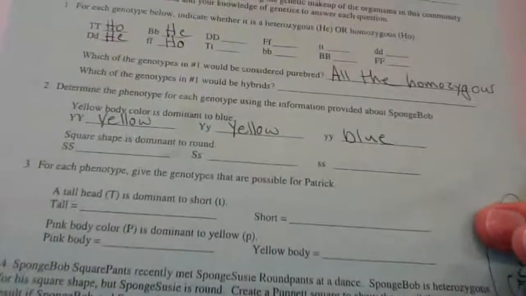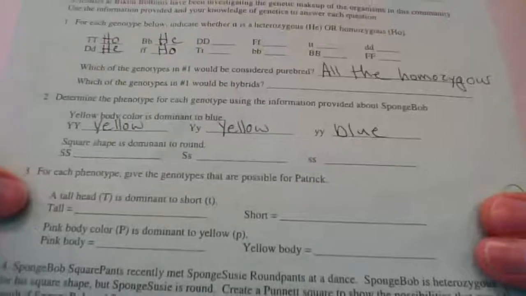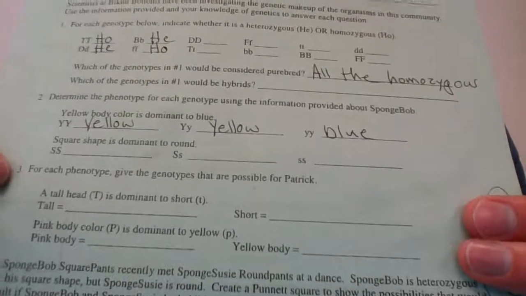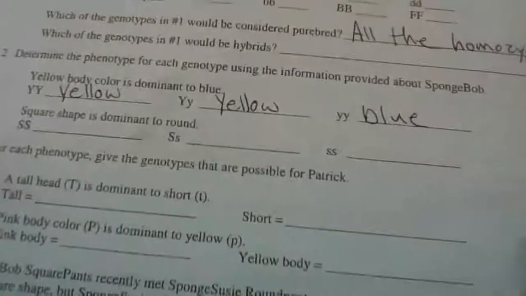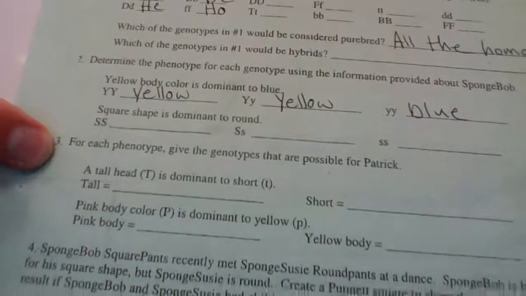So there I have yellow, yellow, blue. Let's skip the next one. We'll go down to number 3 here. Just the opposite. It tells you the phenotype. You need to give the genotype, or if there's more than one.